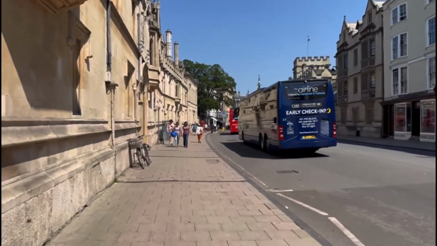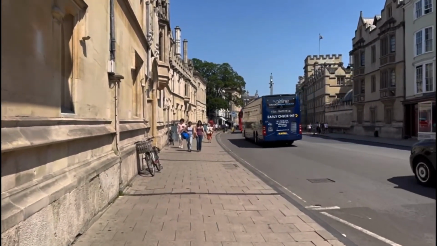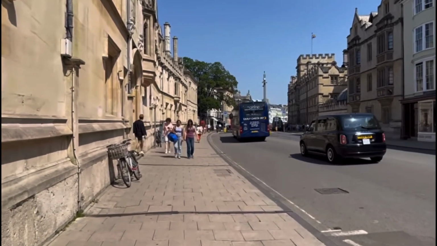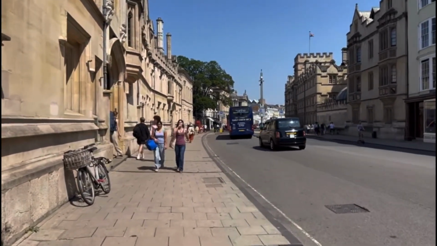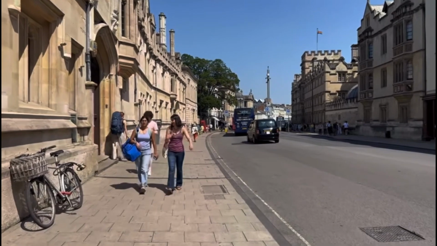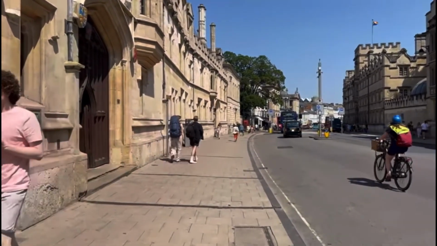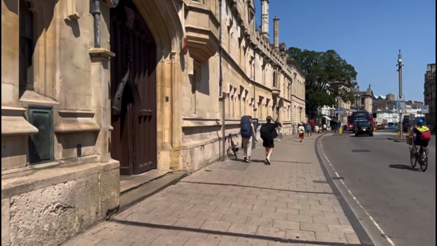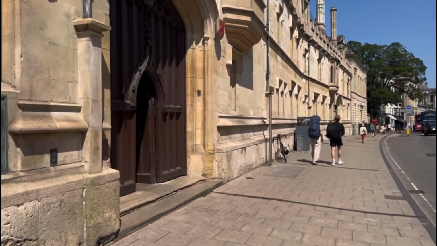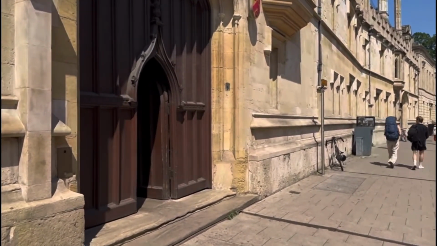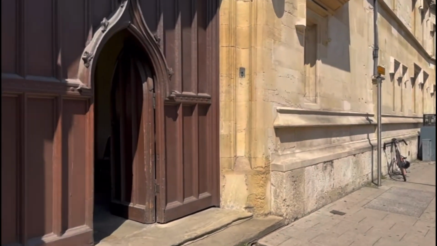Next, I'm walking down the Oxford High Street. Here we can see the occupied space of the street with the bus and cars. Continuity is maintained through the flow of the street and arrangement of the vehicles. In terms of public-private, the street represents a public space, while the vehicles could be seen as private spaces.